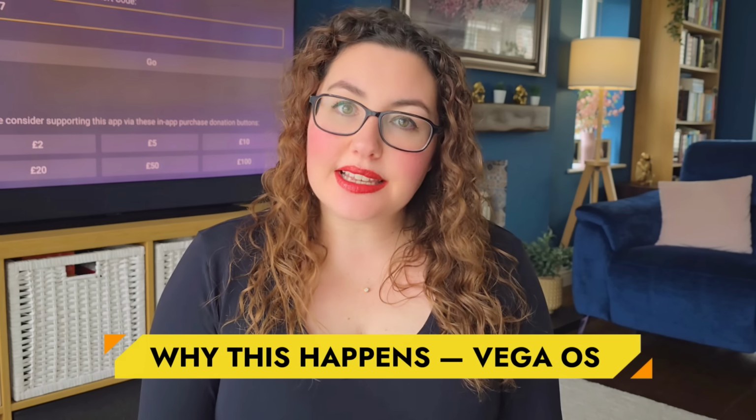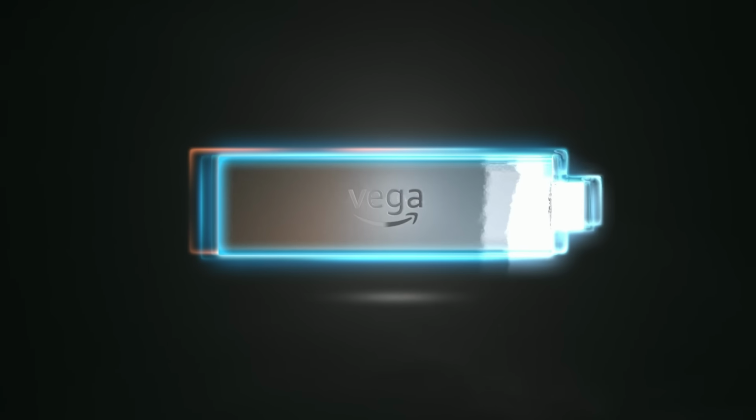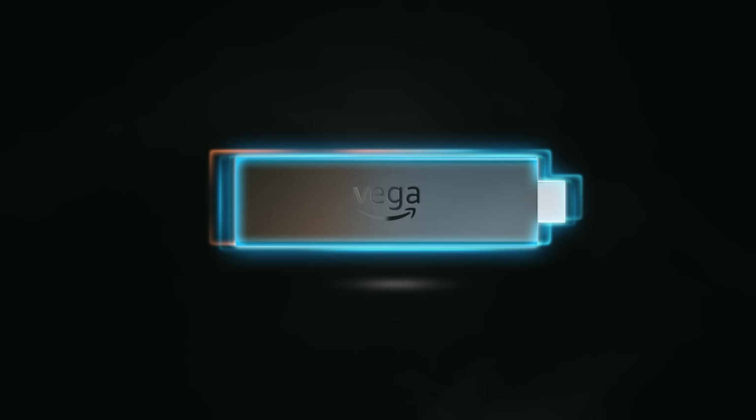The reason this is happening is simple. The 4K Select doesn't run the same system as older Firesticks. It runs Vega OS, Amazon's new Linux-based platform. Because it's not Android-based anymore, Android sideloading doesn't exist. The Downloader app isn't available in the App Store at all, and even if it were, it couldn't install APKs on this system. There is a deeper developer mode, but it's not for users.